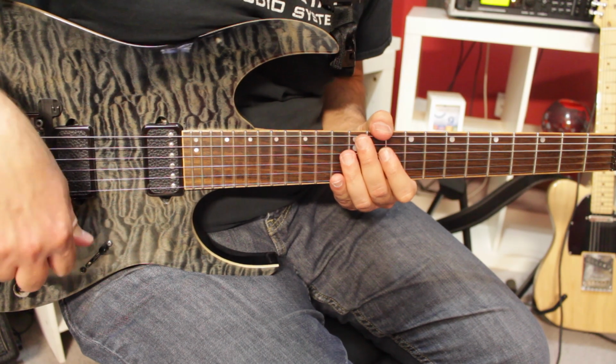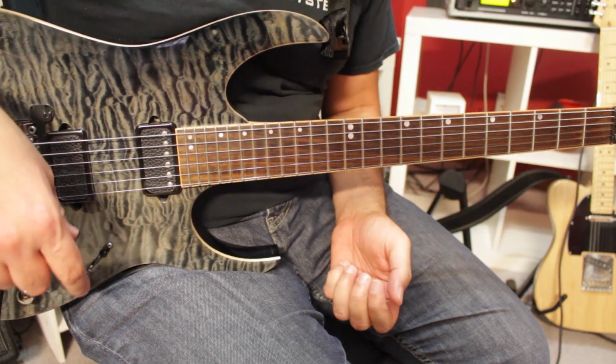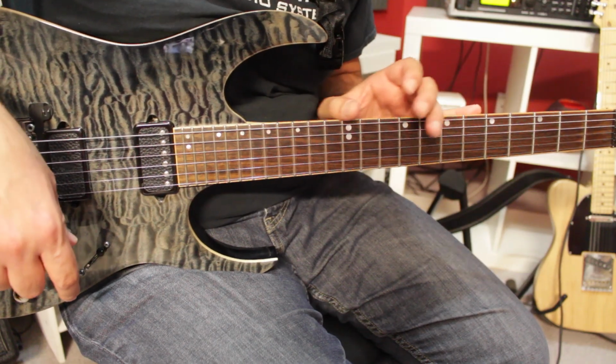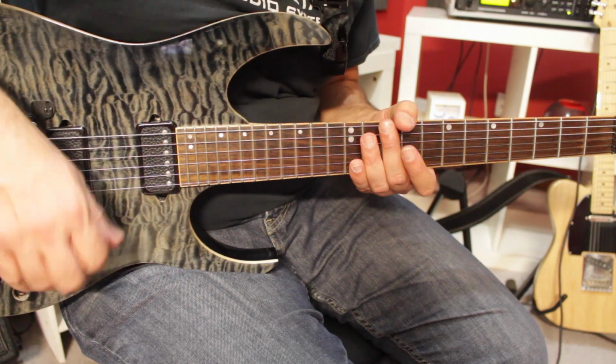The cool thing with this concept is that phrasing becomes really easy. Just phrase within one of the major pentatonic scales that you're comfortable with and then slide to one of the relative ones. And you can get this kind of phrases with that.